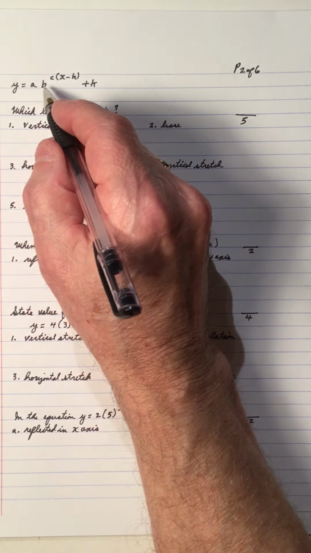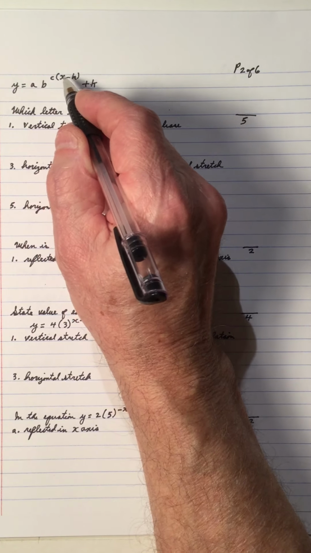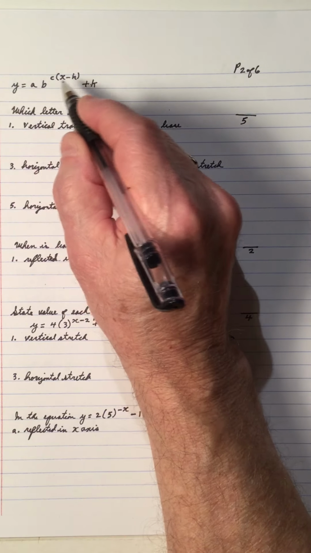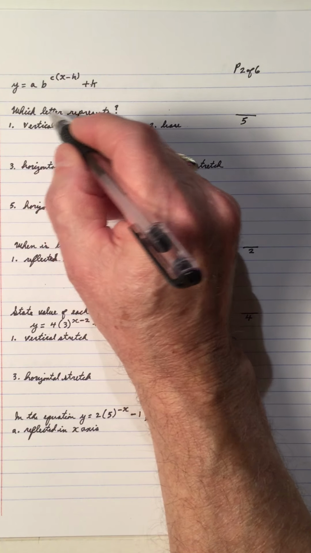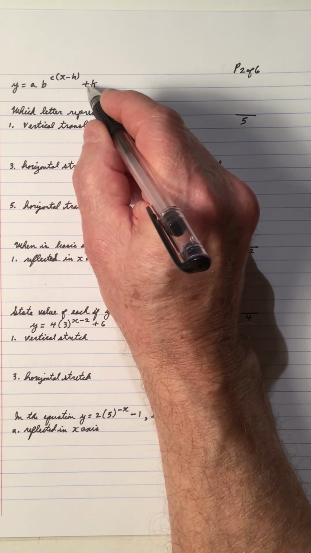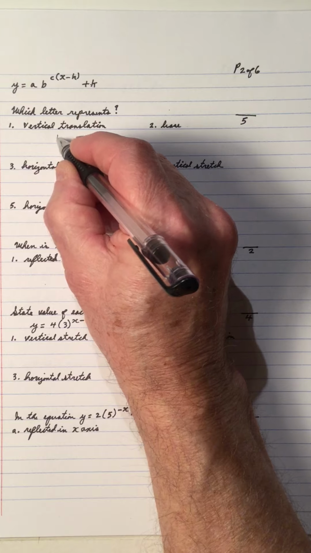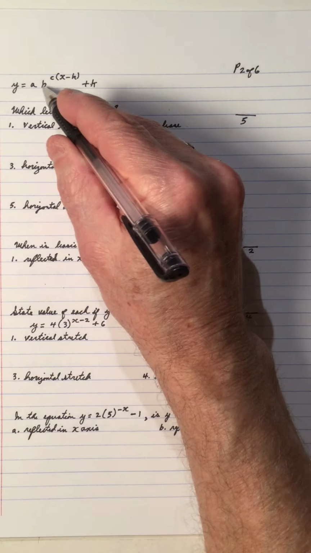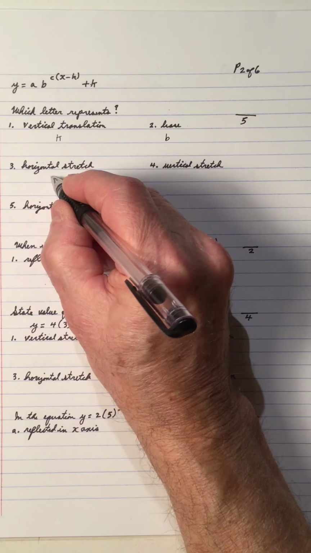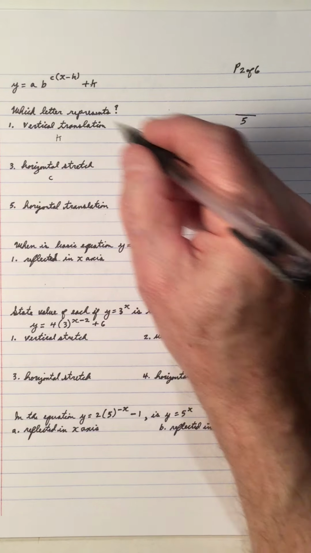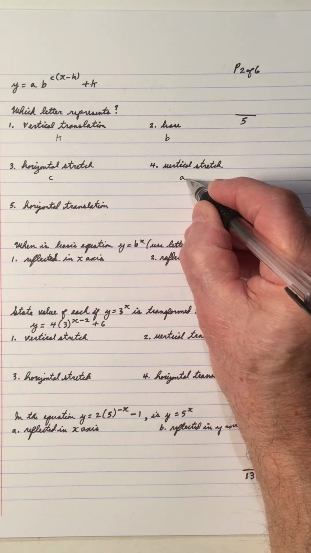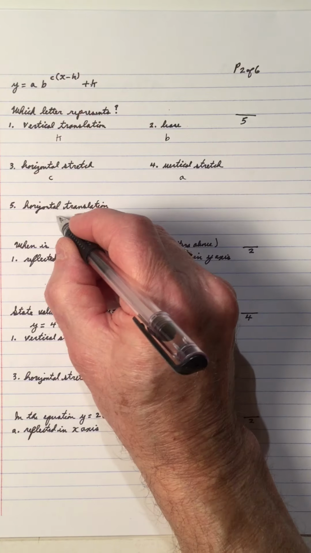y equals a b to the c bracket x minus h plus k. So this is the standard equation, where let's find out what each letter represents. Which letter above represents the vertical translation? The vertical translation is the k. Which one represents the base? b. The horizontal stretch is the c, and the vertical stretch is the a. And the horizontal translation is the h.